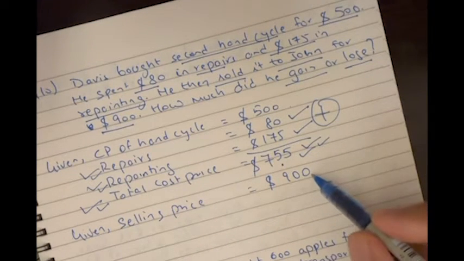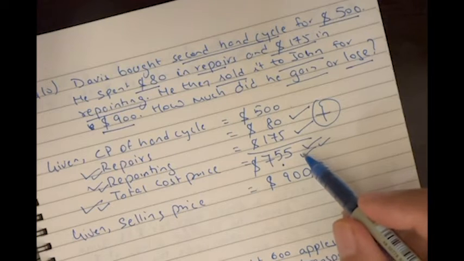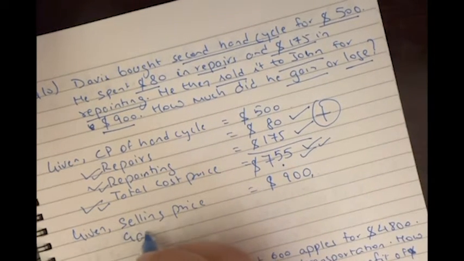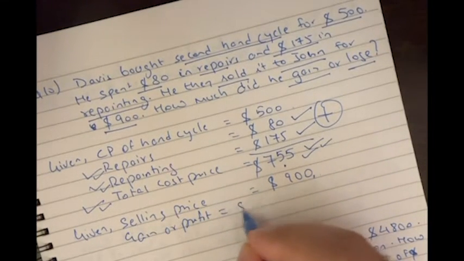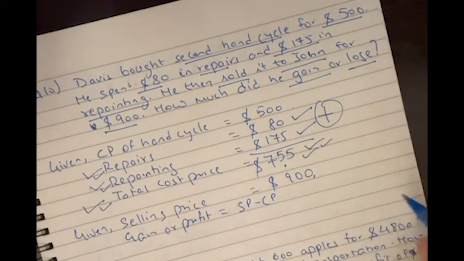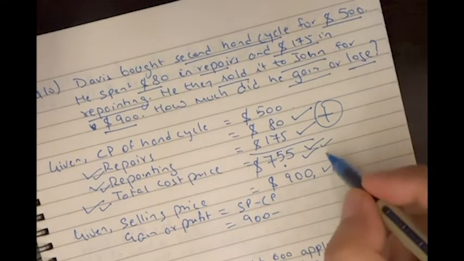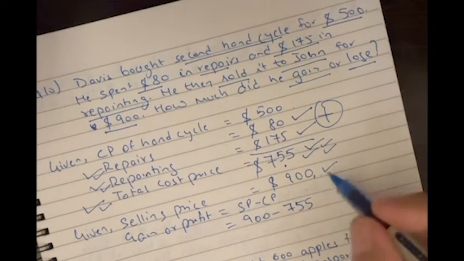Okay, now selling price is higher than cost price, so this is a situation of gain or profit. Gain or profit is equal to selling price minus cost price. This will be $900 minus $755.